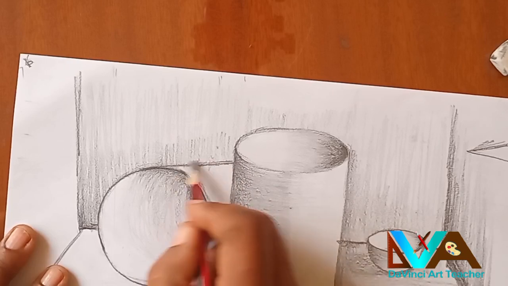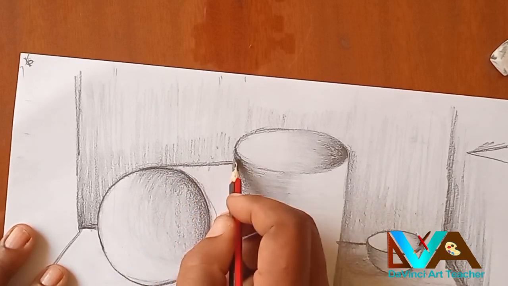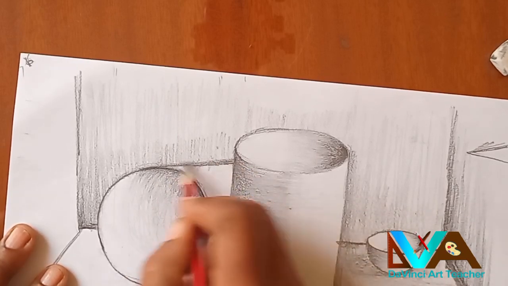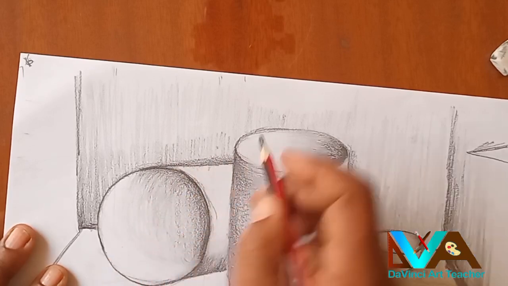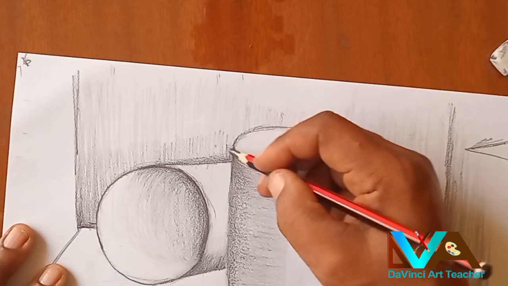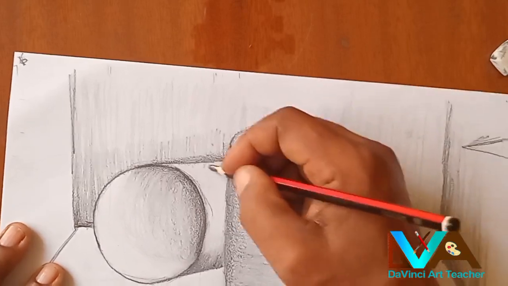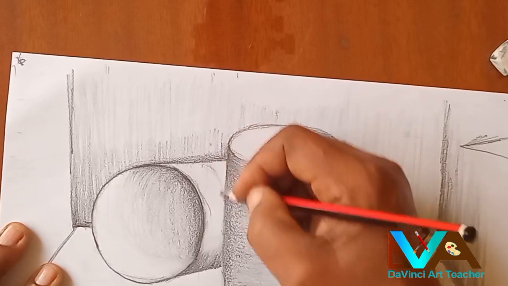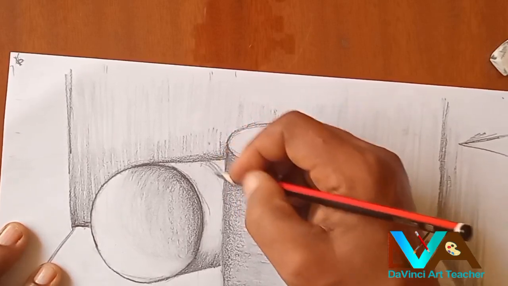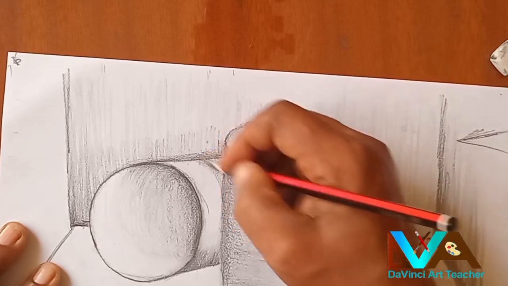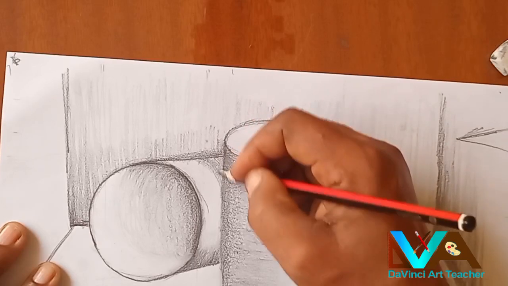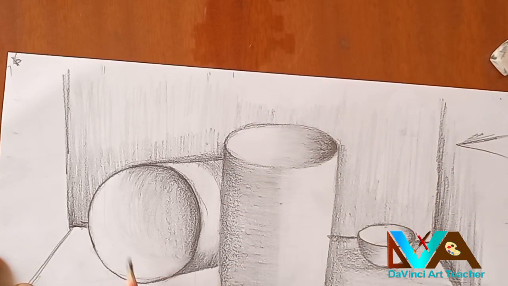This line here, we have to pull this line. We cannot allow it to remain there. There can be a shadow here. Then you can also put some shadow here. This cylinder can cast a shadow.